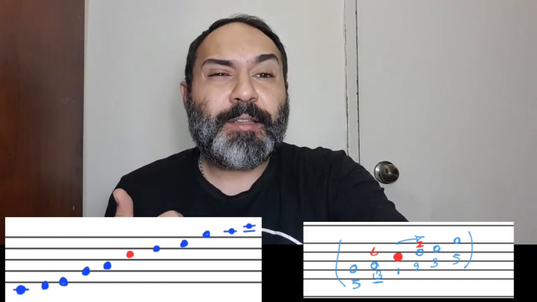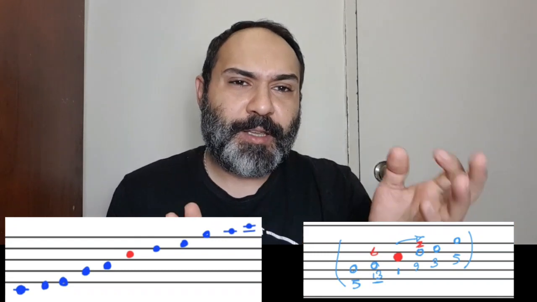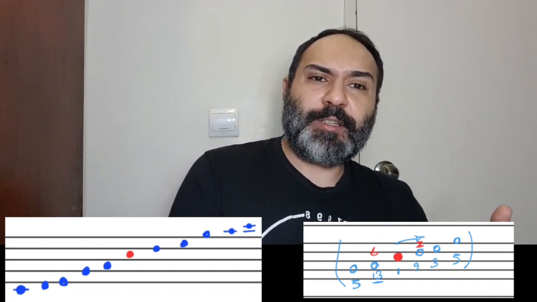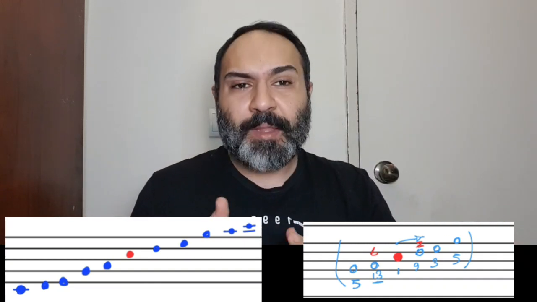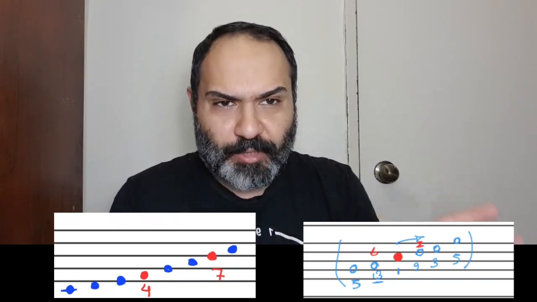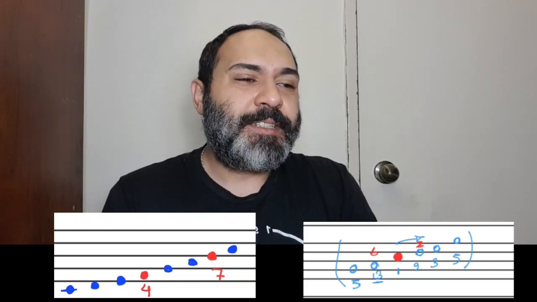So let me say what the major pentatonic is exactly. The major pentatonic is the major scale where we don't play the fourth and seventh degrees.